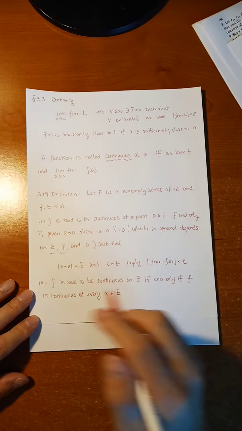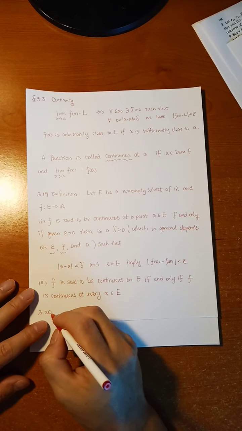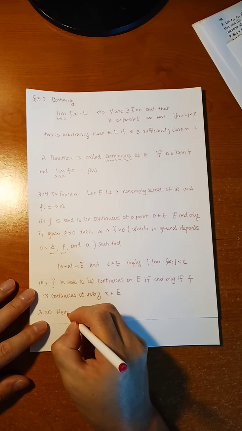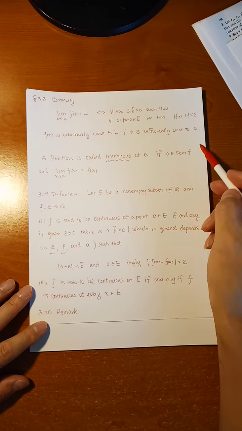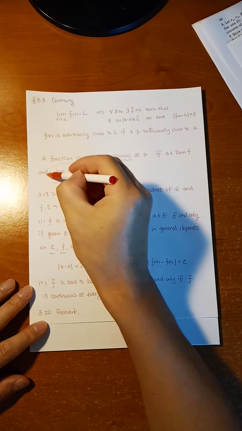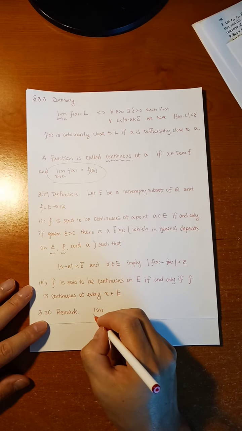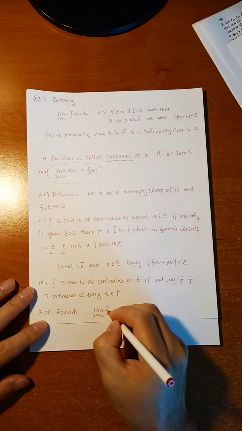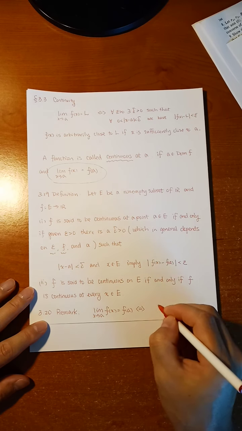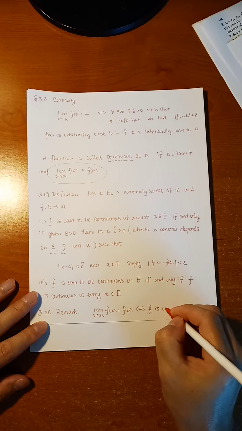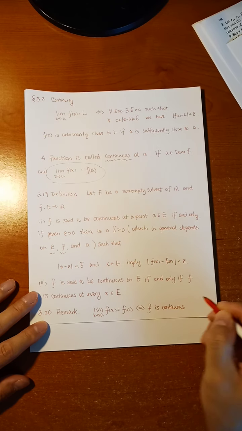Okay, so the remark 3.20 is exactly what we just discussed. The remark is that for the continuous function at a point, we have direct substitution as the evaluation of a limit.